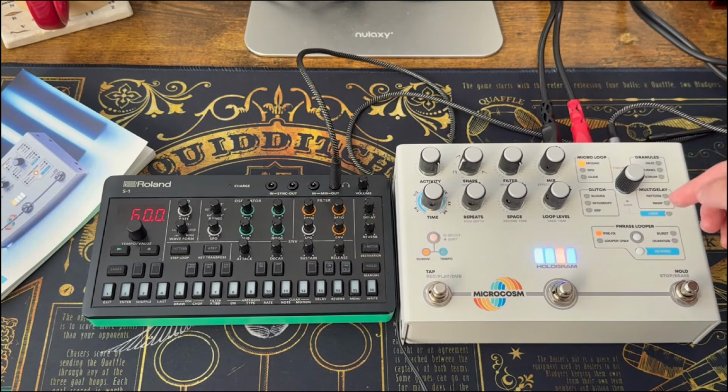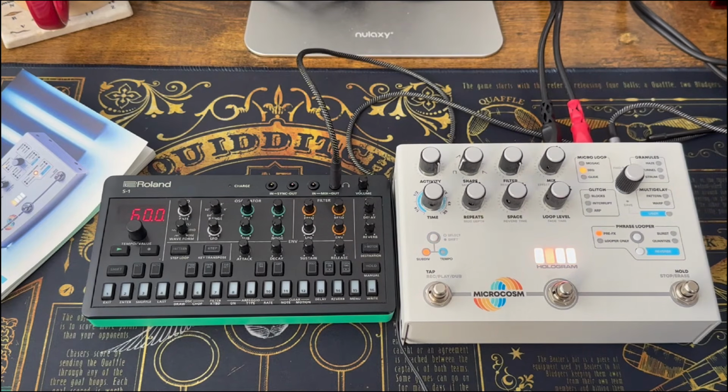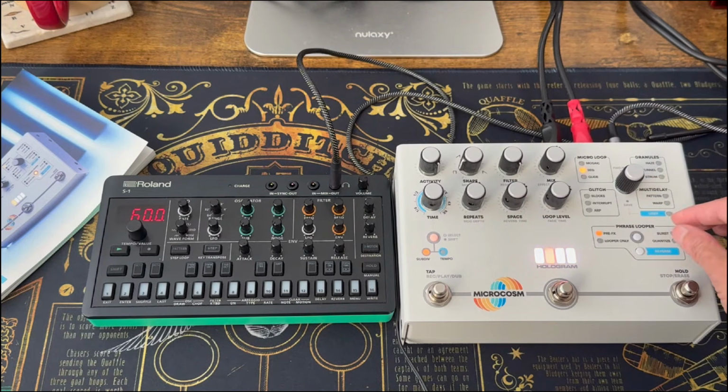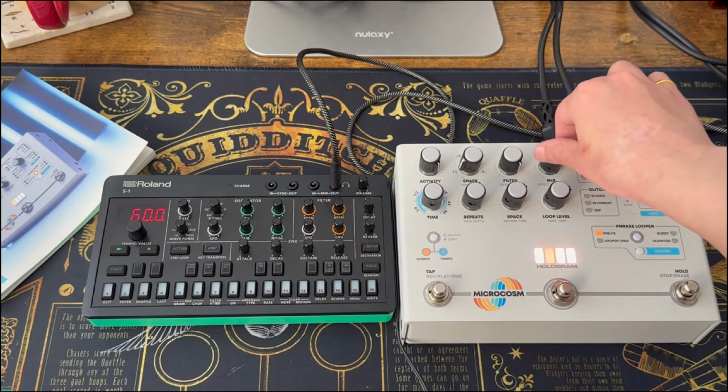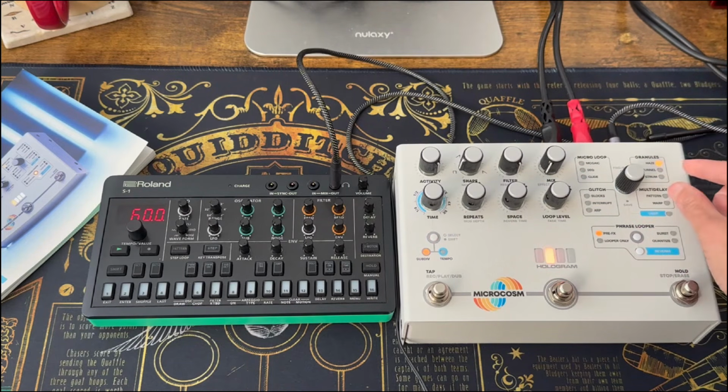So now I try turning around with different presets to showcase what it sounds like. This is also my favorite preset.